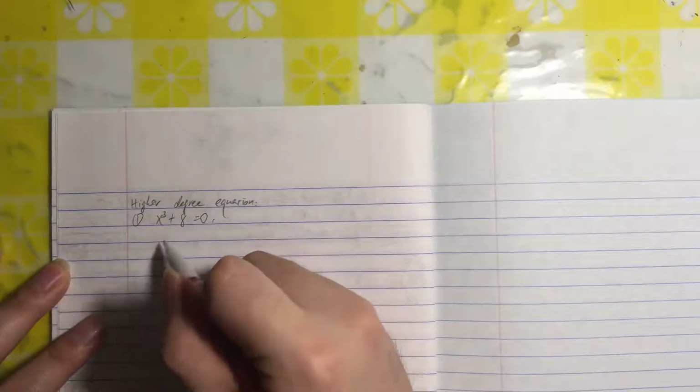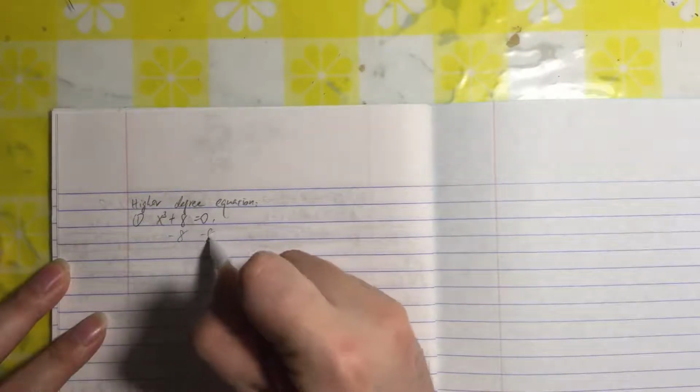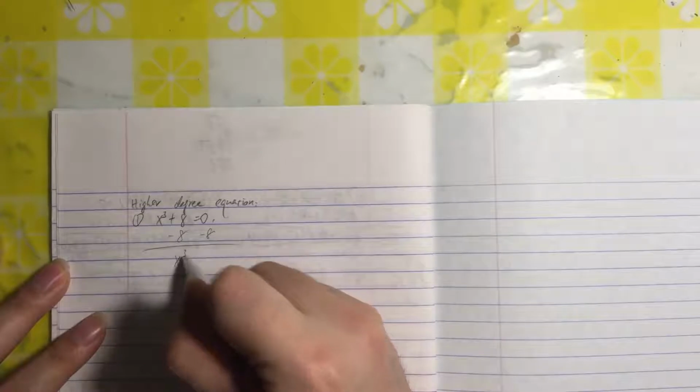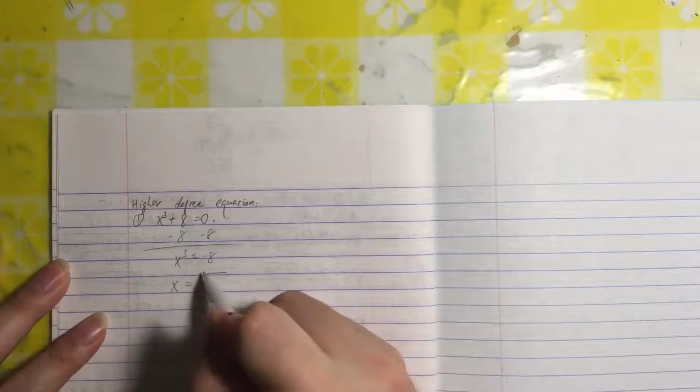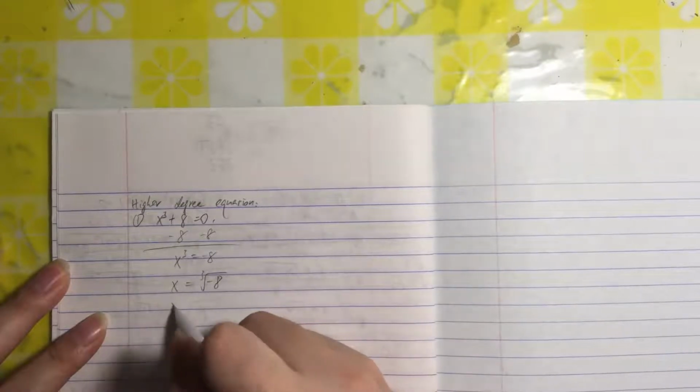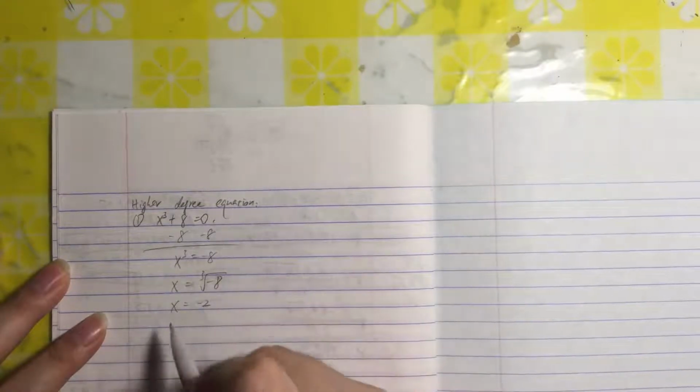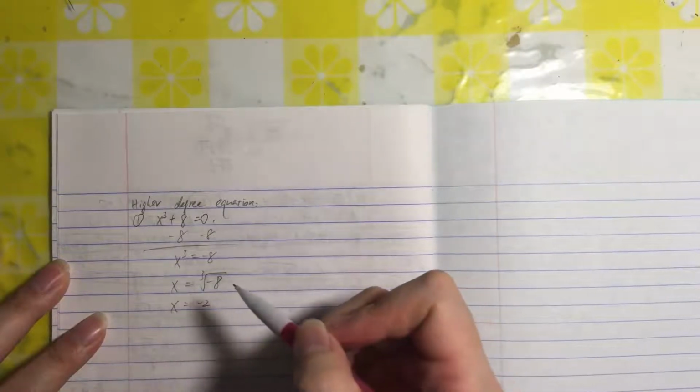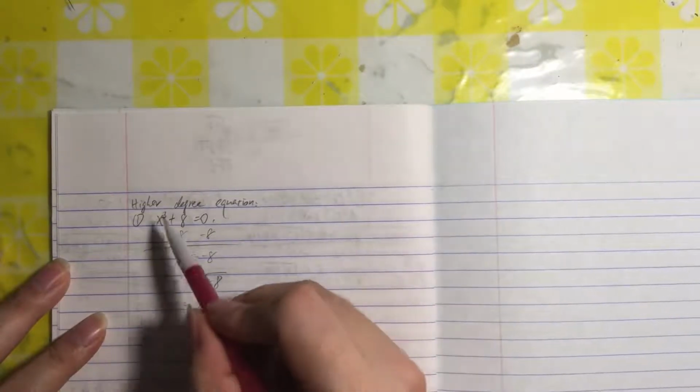How can we solve this equation? x to the power 3 plus 8 equals 0. If I subtract 8 from both sides, I get x cubed equals -8. Then I take the cube root on both sides. The cube root of -8 is -2. I get a solution x equals -2. But in general, for a third degree equation, there are 3 solutions over complex numbers.